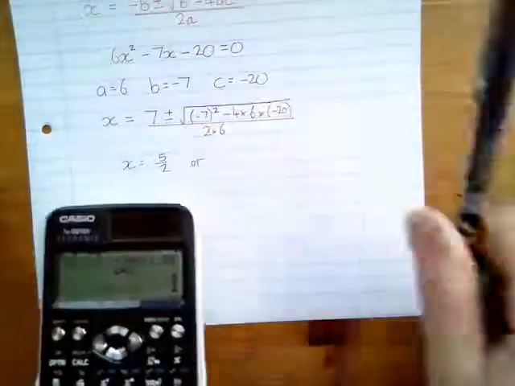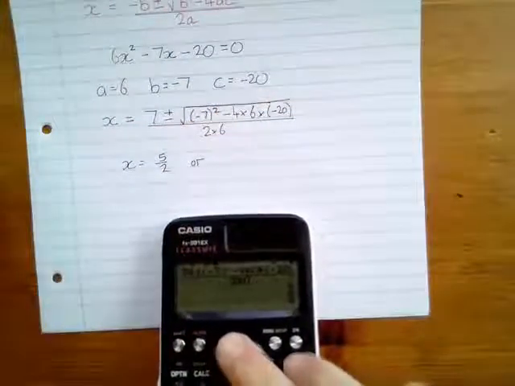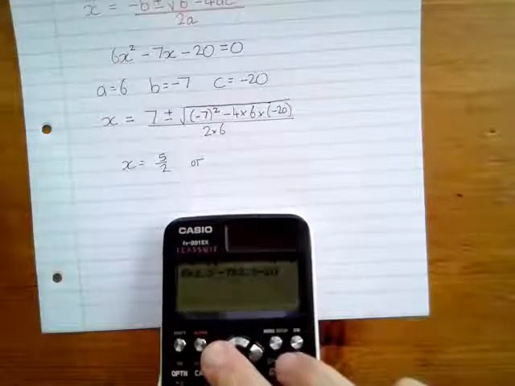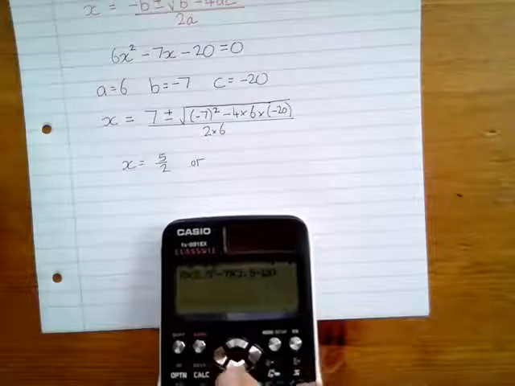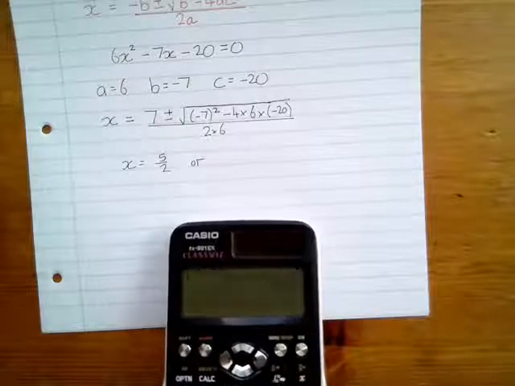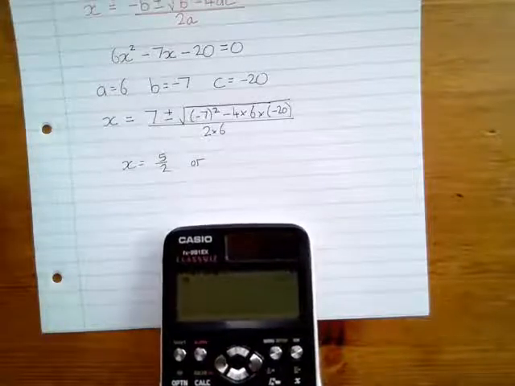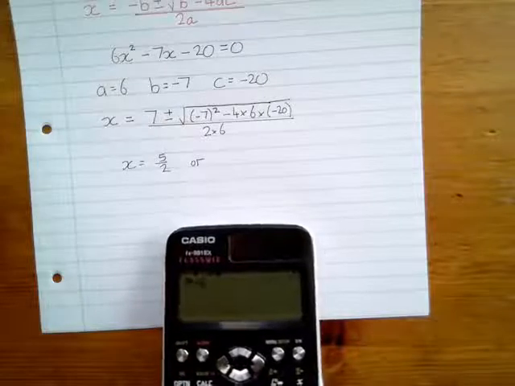So how do I get the other answer? Do I have to type it all in again? No. I go through and I edit it. What have I done here? Oh dear. You shouldn't have to type it in again, but I've messed up, so I am going to have to type it in again.